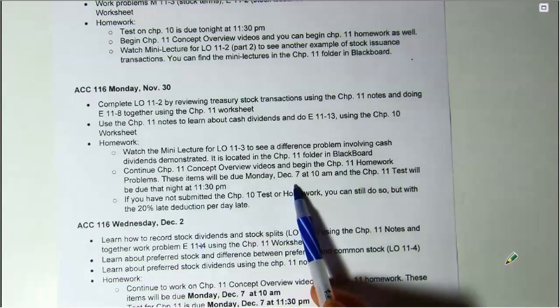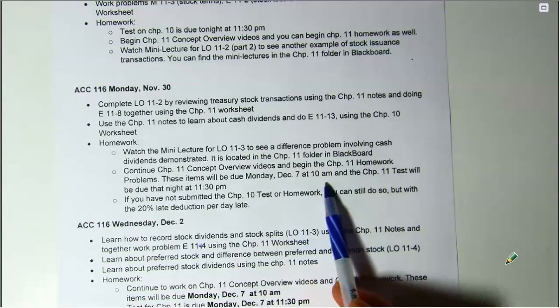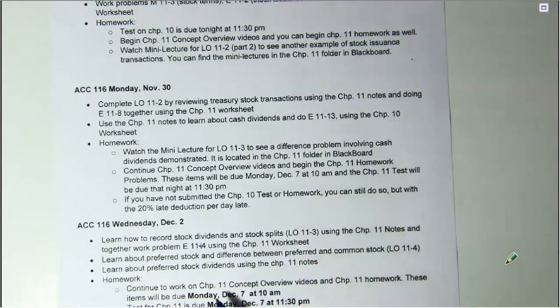They're going to be due a week from today, Monday, December 7th at 10 a.m., and the test will be due that night. Okie doke, and that's about it.